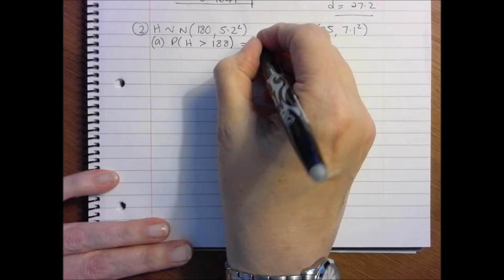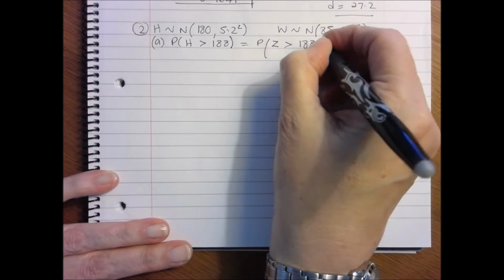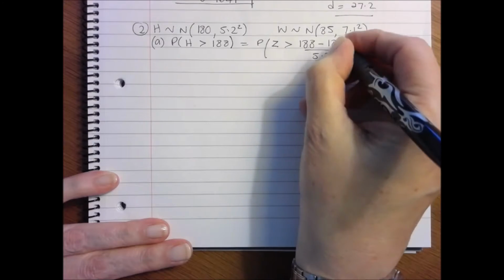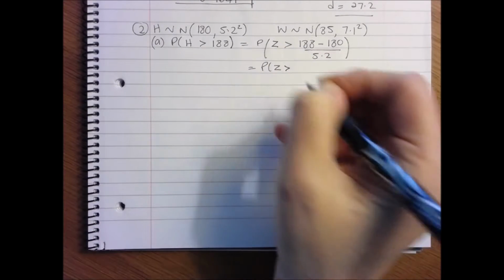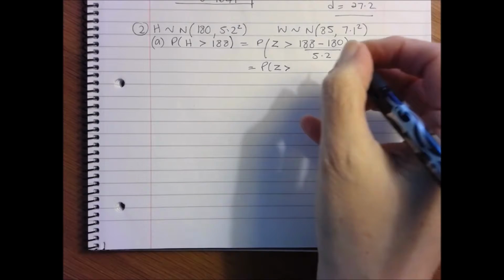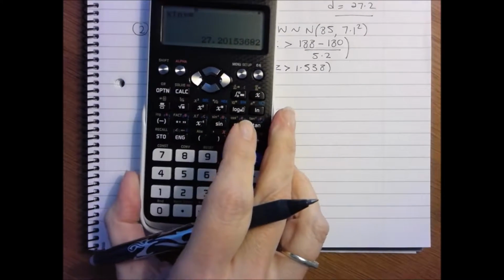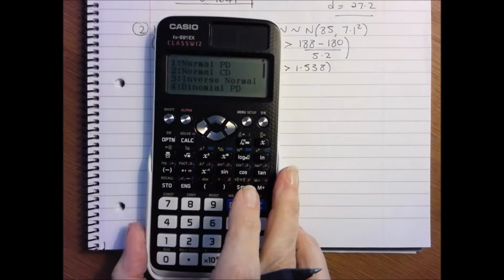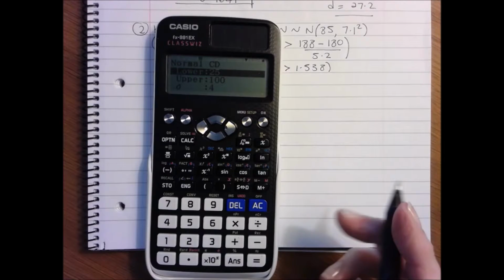So this is going to be the probability that Z is bigger than (188 minus 180) over 5.2, x minus mu over sigma. And this comes out to be the probability that Z is bigger than 1.538. And if you get your calculator and look this up, so Shift and 7 gets you your menu. It's a standard normal cumulative distribution function.